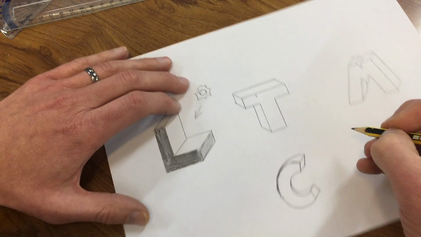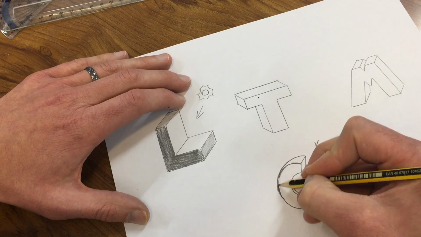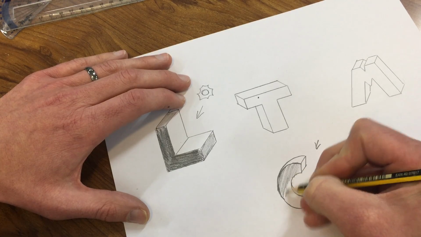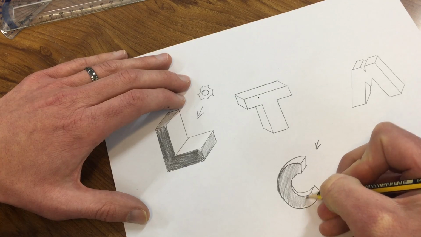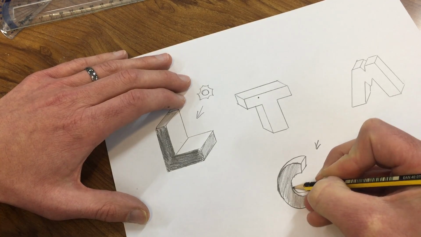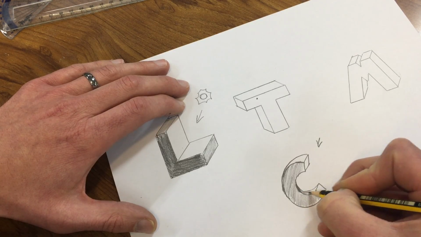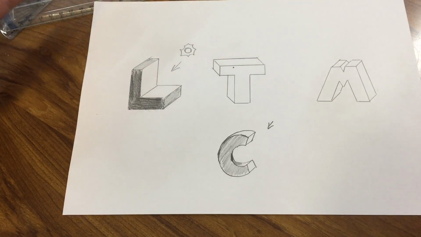Okay, and then again I could just imagine my light source is coming from this direction. It might be a medium shade over here, like so. Don't rush this, please, take your time. And it might be dark here, and then gradually get lighter. Okay, so give that a go.